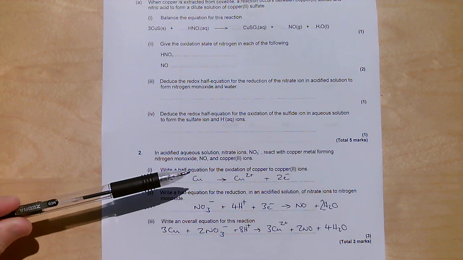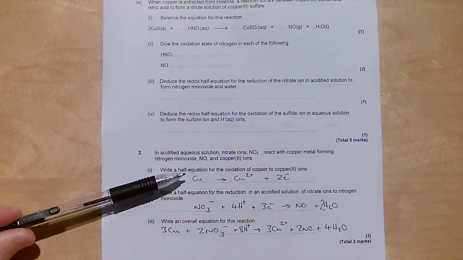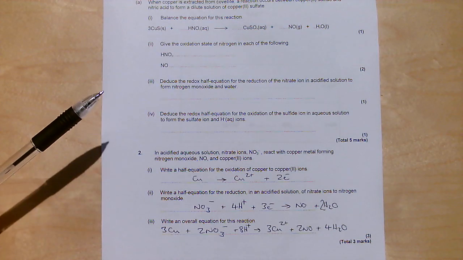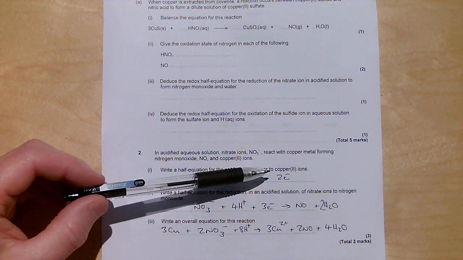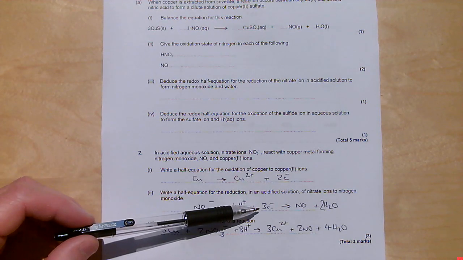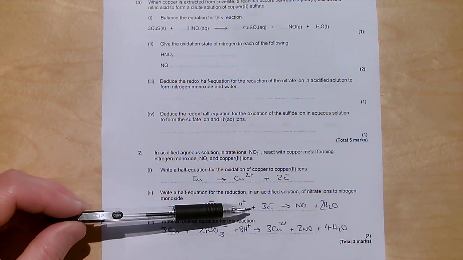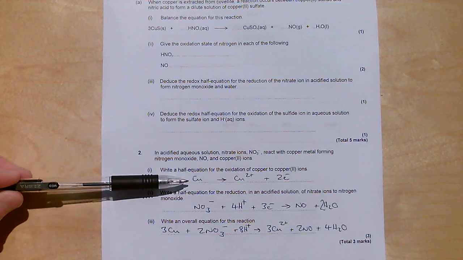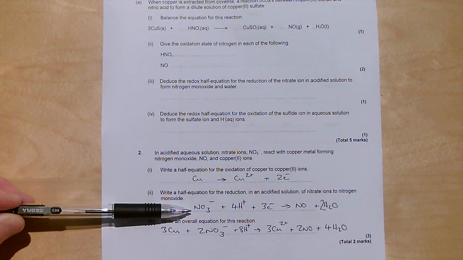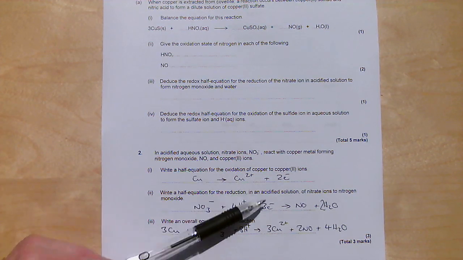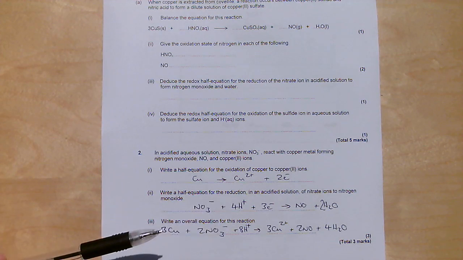So these are my 2 half equations, and I need to combine those, don't I? I look at my electrons and I see that there are 2 electrons in the first equation, 3 in the second. Well, I need these to balance. So surely if I multiply that first equation by 3 and I multiply this equation by 2, 3 times 2 is 6, 2 times 3 is 6, everything will balance, and that's exactly what happens.